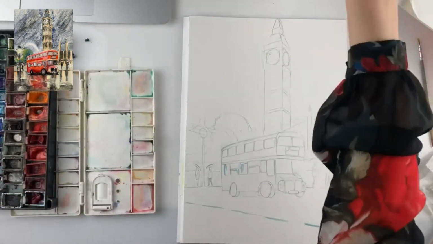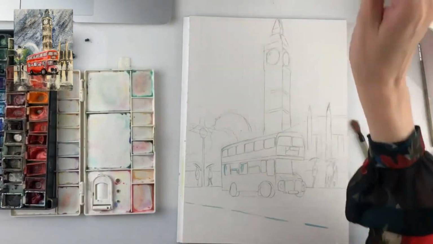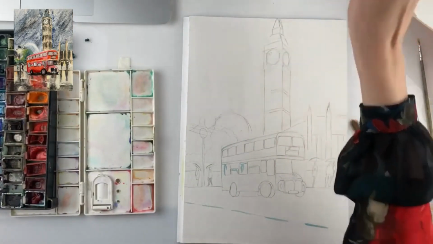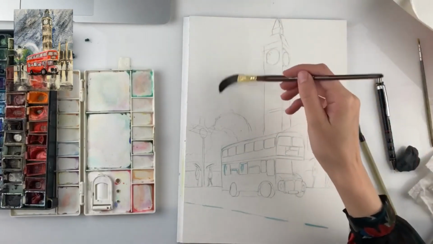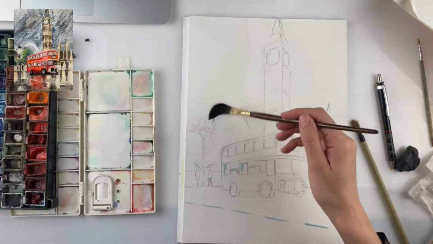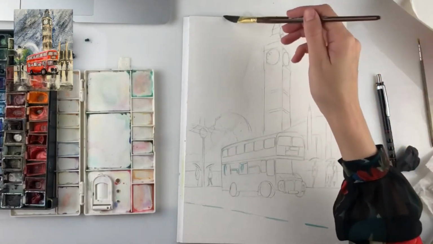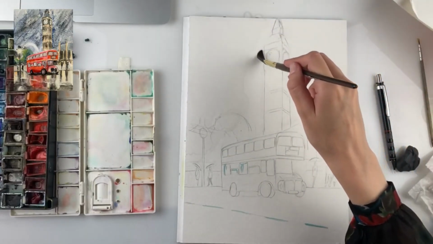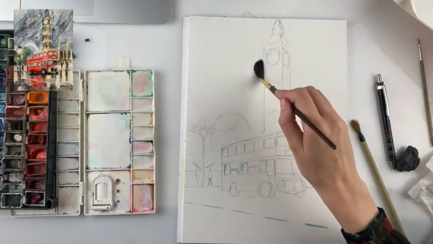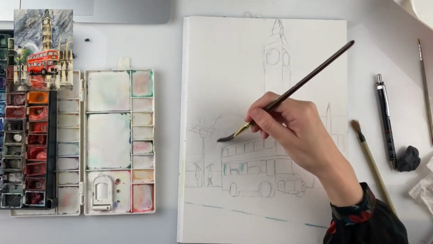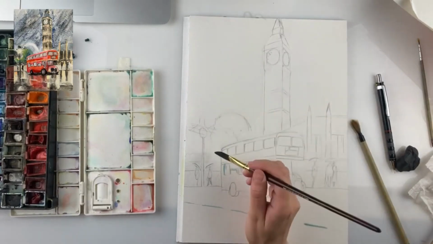Before starting to apply colour, I recommend making a light sketch of where the light will fall. This painting will involve a lot of wet-on-wet washes with multiple colours, so it's best to plan the colours in advance to avoid rushing when the paper starts to dry. If you take the time to mix the colours beforehand, you'll be better prepared for each stage. Now I'm wetting the areas around the tower.